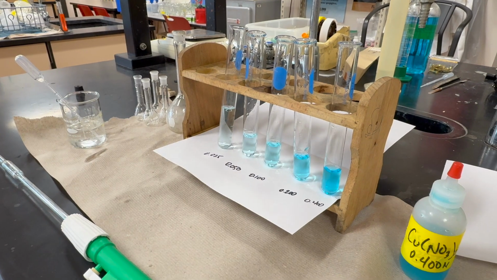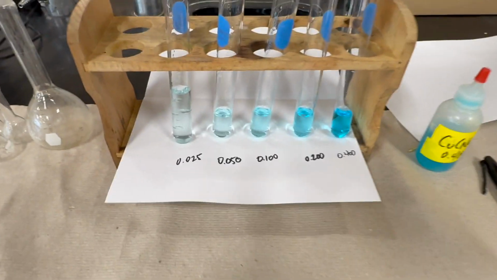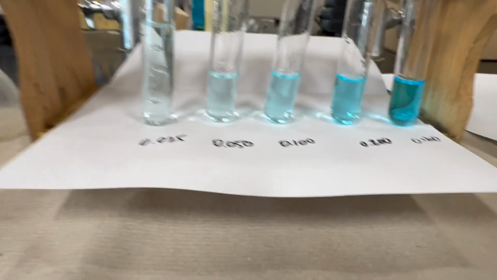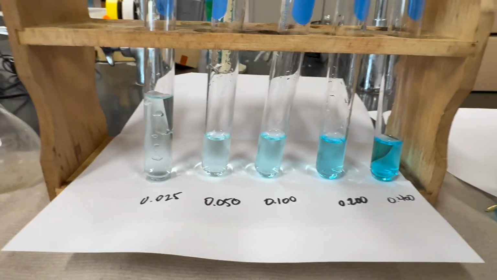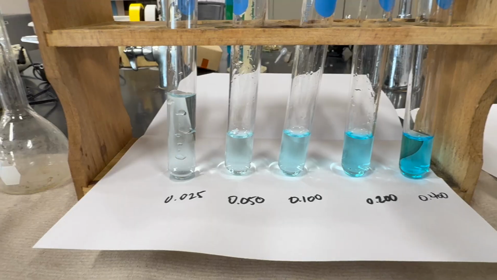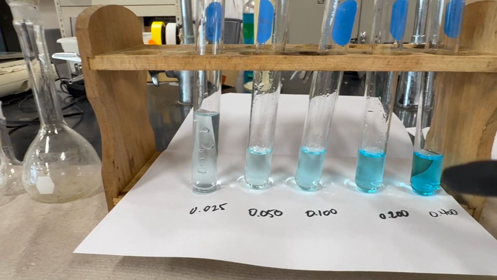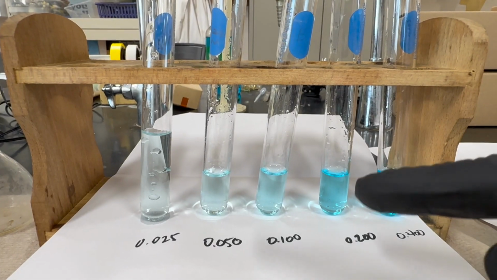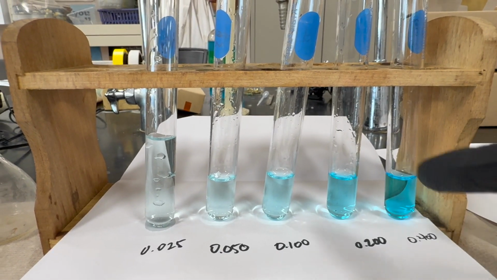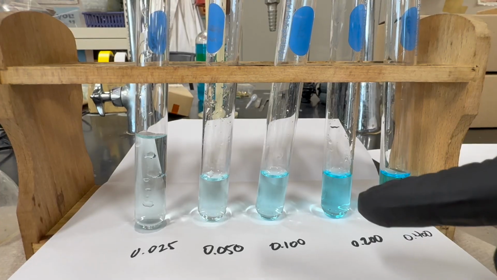Right. So we started out with 10 milliliters of the 0.4, and we used 5 of this standard solution to make the 0.2. So 5 of the 0.4 and 5 of water.